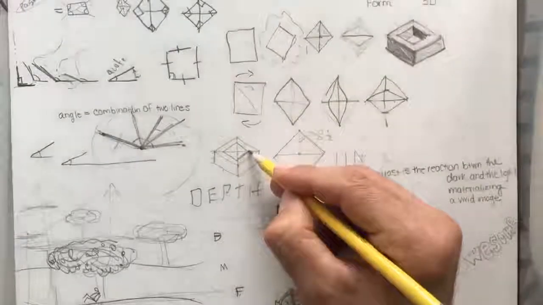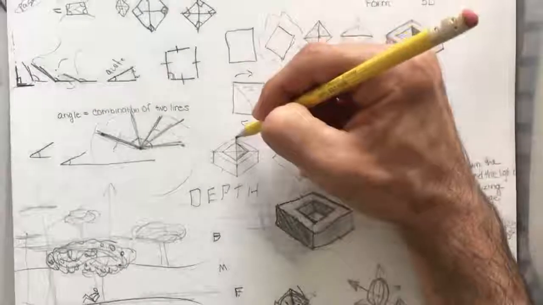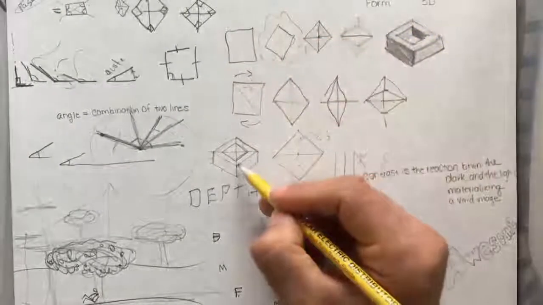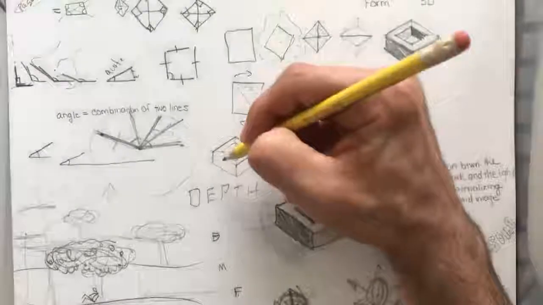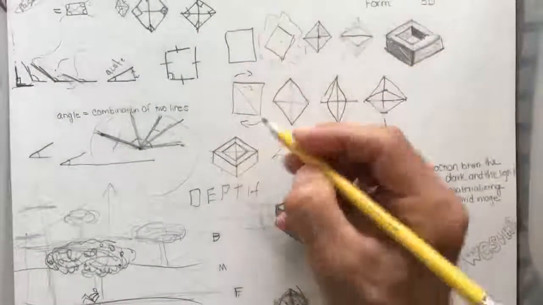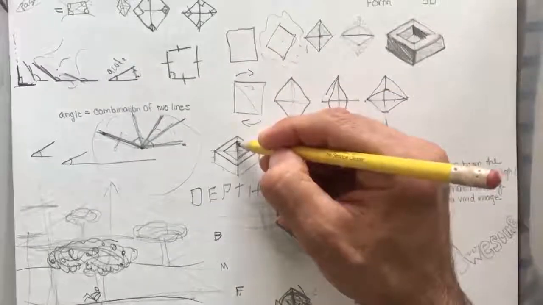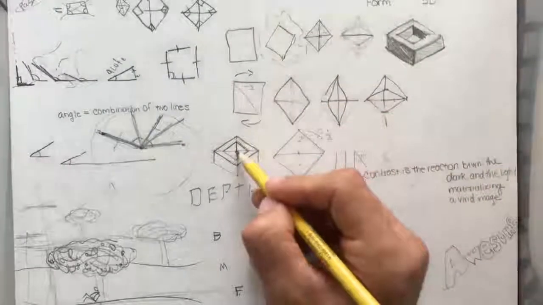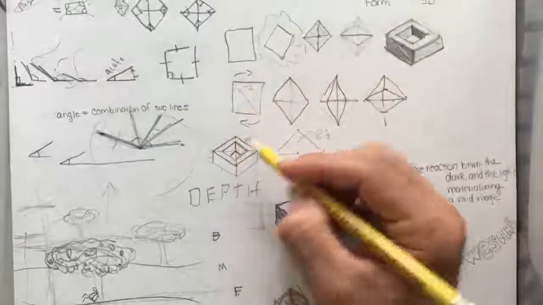So I can see this one's a little off as well. Change it. Change it. And then draw light until you get it right. And now you go dark. And then this line in the back is going to come down. And that shows us the inside wall.